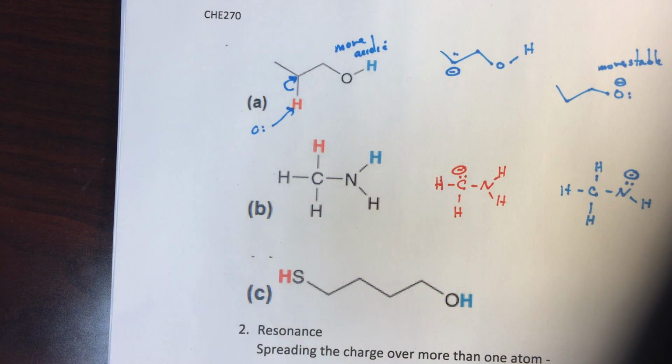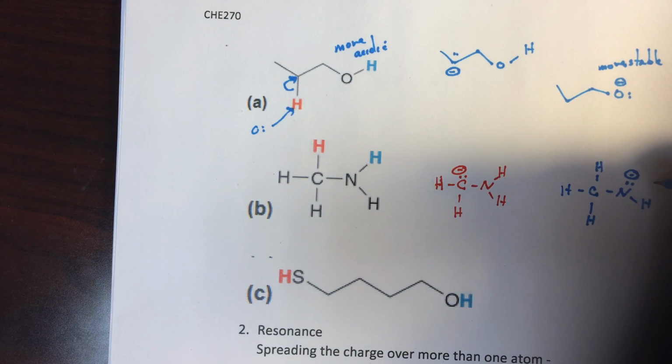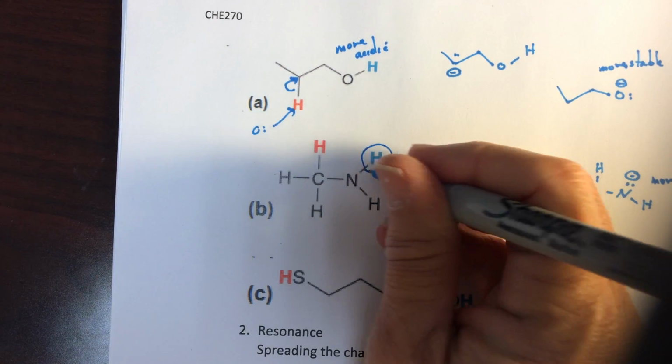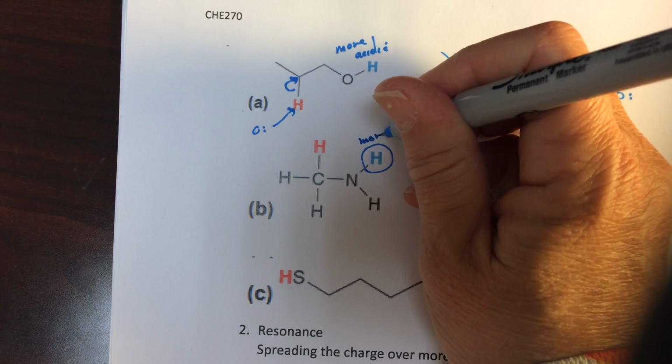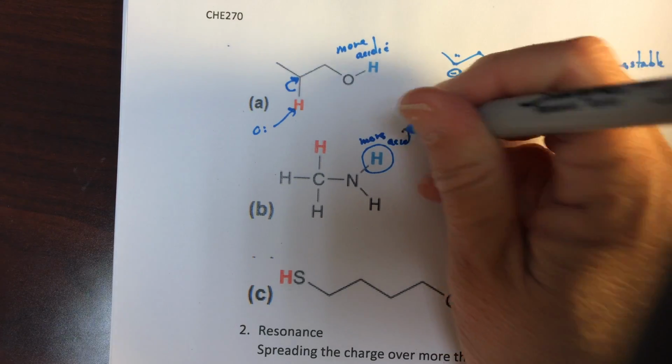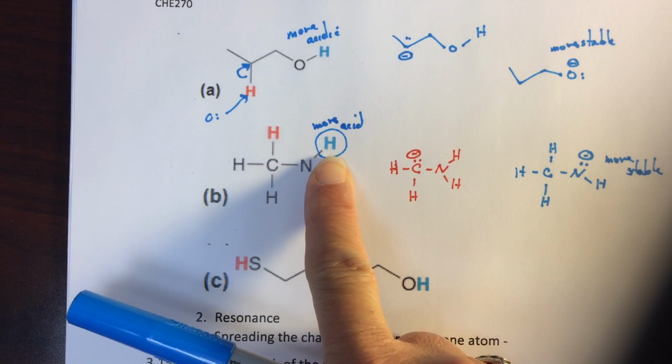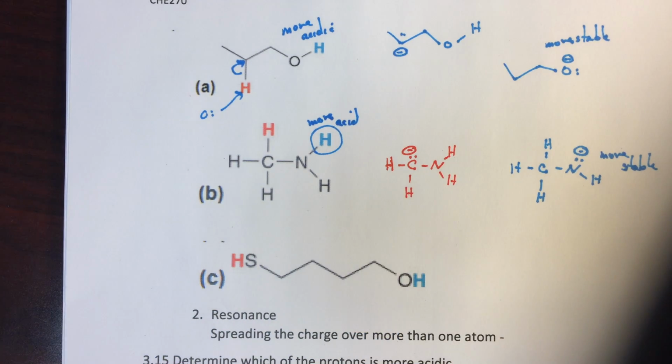Nitrogen is farther to the right and closer to fluorine, so it's more electronegative. It's better able to bear that charge, which makes this more stable, and so this is the more acidic. You're more likely to be able to lose this one because the compound that it makes is more stable.